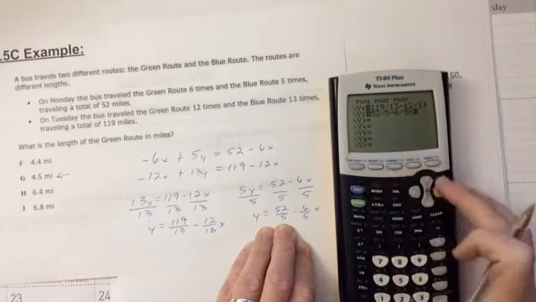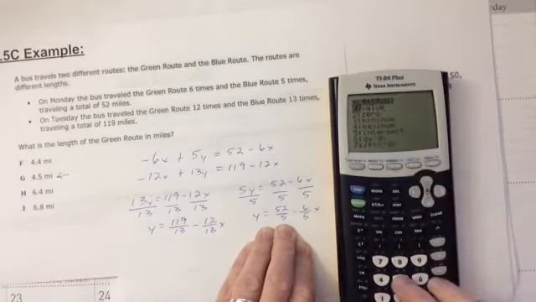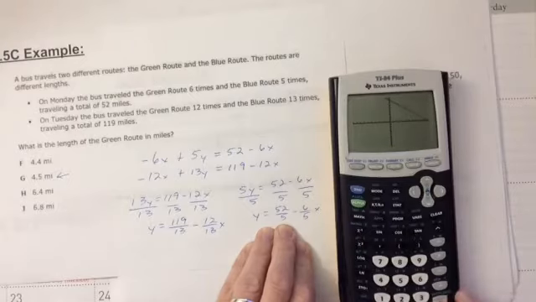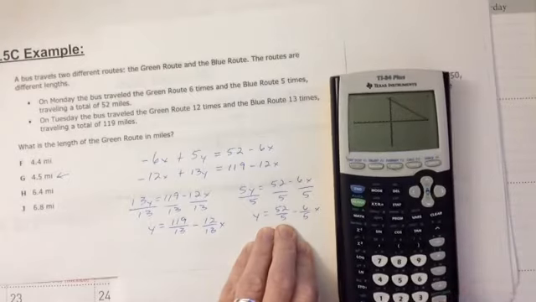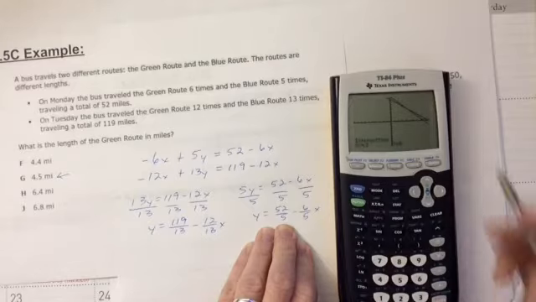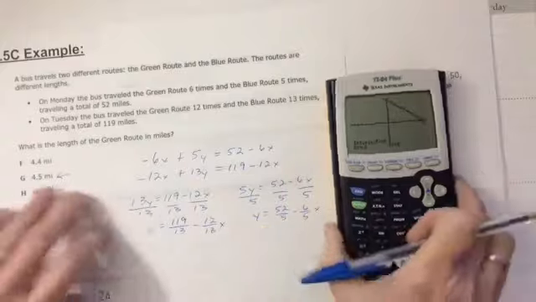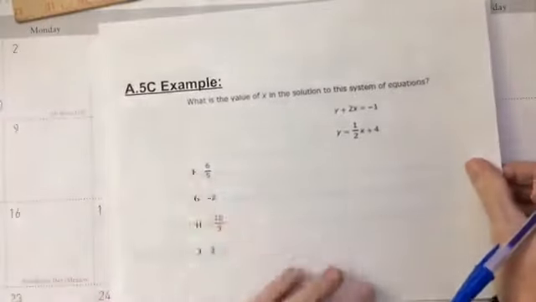I'm going to hit second, trace, 5, and we will probably need to zoom in, maybe. Enter, enter, enter. Nope, 4.5. We did it. That's a miracle. The answer is G. Okay, here's another one.